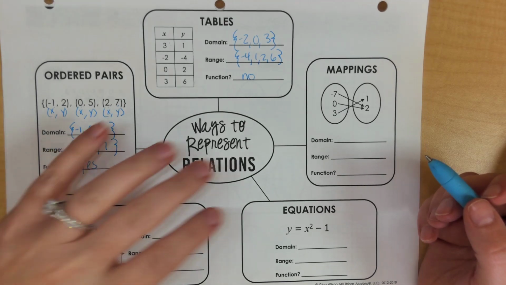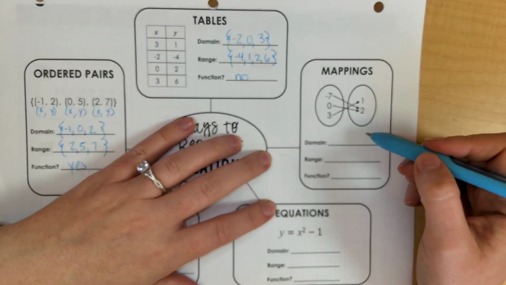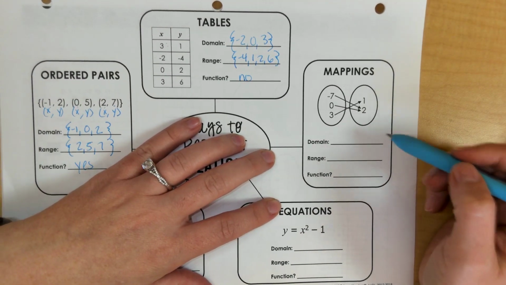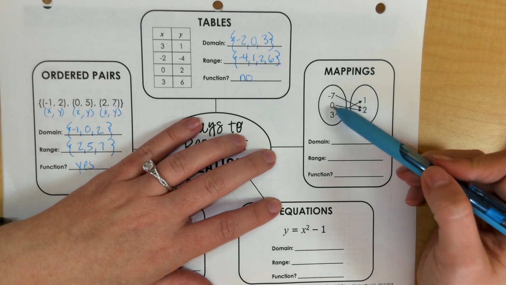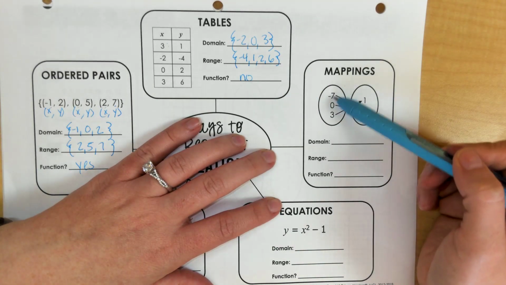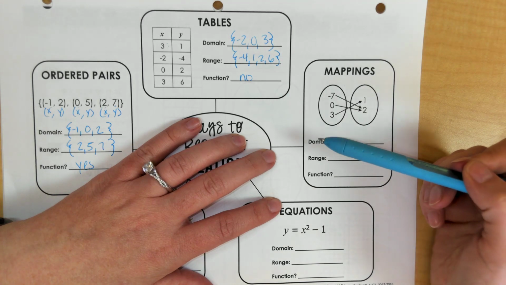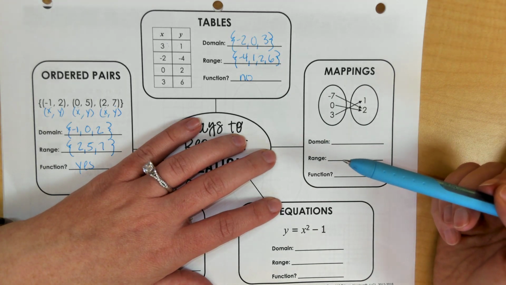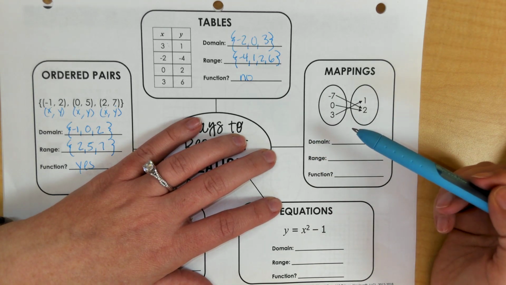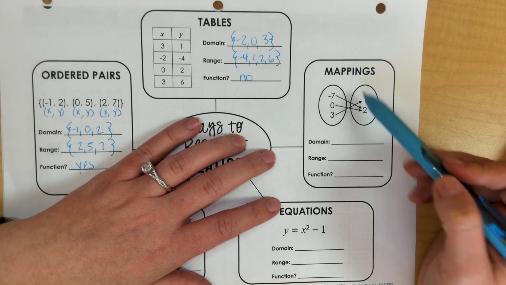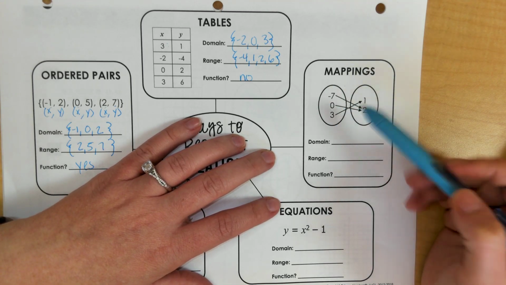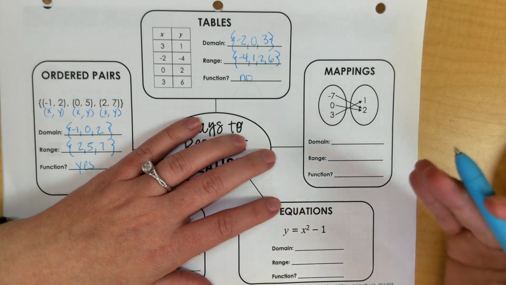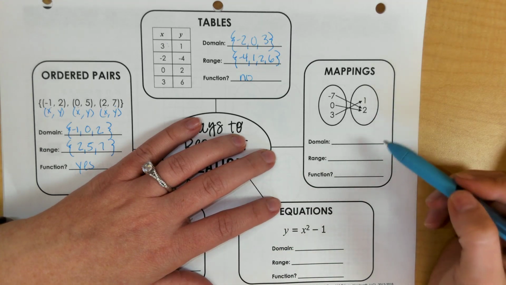Okay. Now, mapping is also going to be a discrete set of values, because we only have a few numbers. I couldn't possibly list all real numbers that fall on a graph of y equals x. That would be every possible imaginable number. It's all real numbers. And so that's why with the mapping it has to be discrete. There's just a set number, a finite number of ordered pairs.